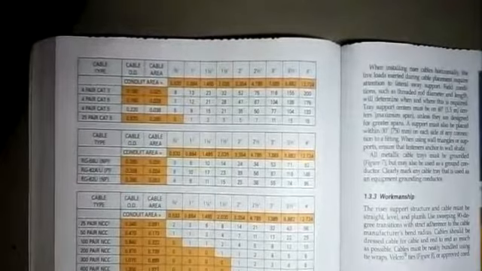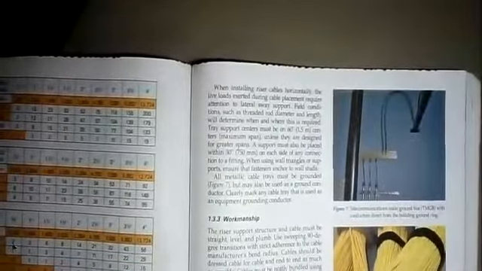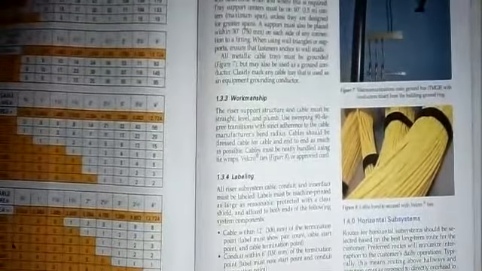I have nothing on page 8. It has a lot of good information on the different types of cabling systems, the different ratings of cables, category 3, category 5, category 6. You can take a closer look at that. On page 9, they're talking about workmanship.